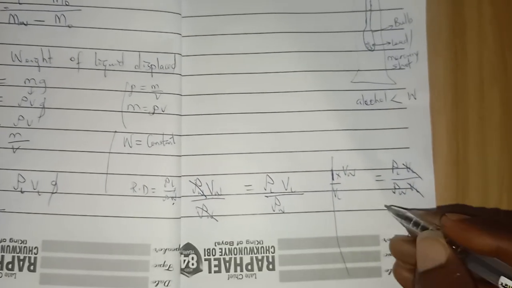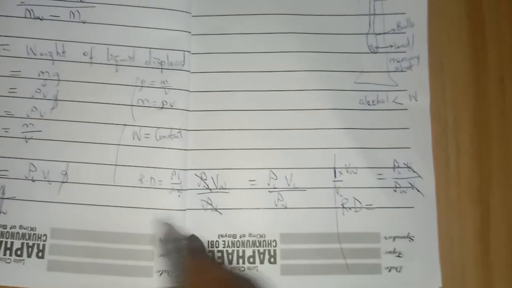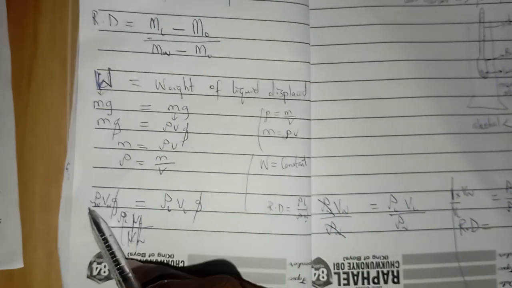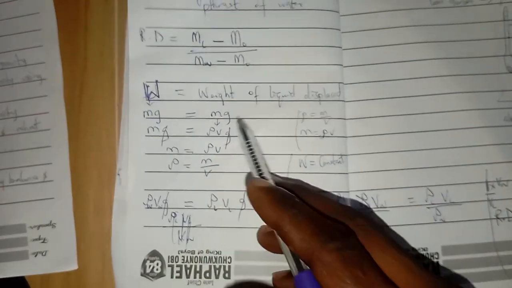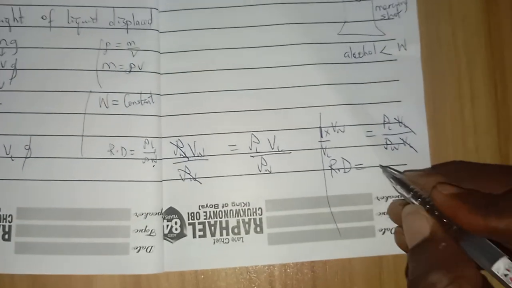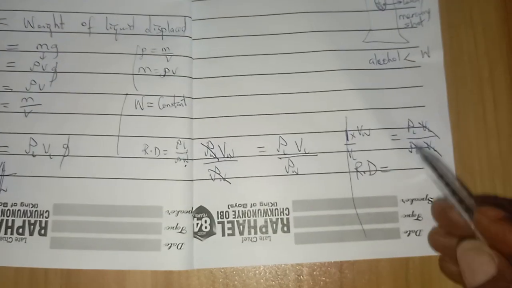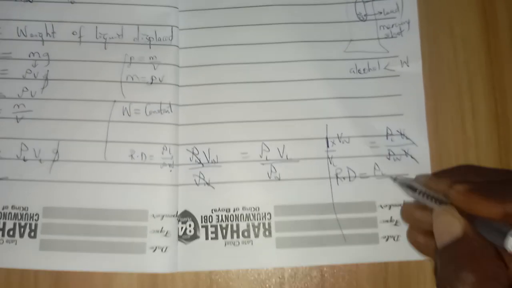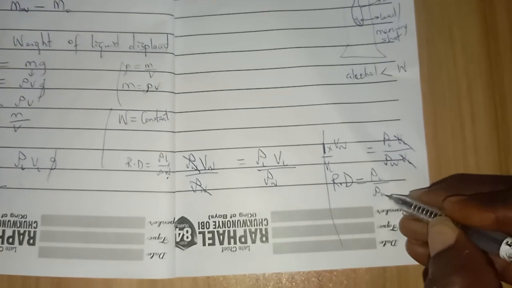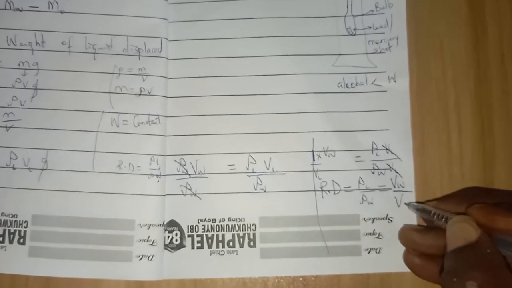So you can now see that relative density of a hydrometer, remember this concept was gotten from the hydrometer, weight of hydrometer in water is equal to weight of liquid displaced. If that be the case, and remember that relative density is density of liquid over density of water, which is what I've gotten here, it's simply the same thing as saying relative density, density of liquid over density of water, is equal to volume of water all over volume of liquid.